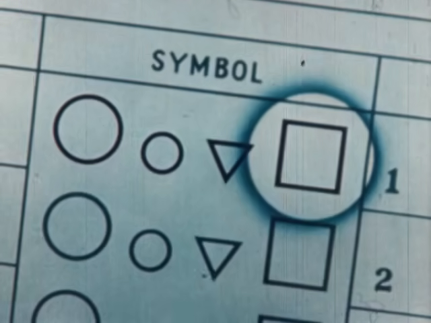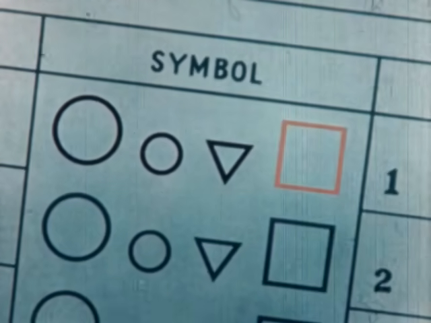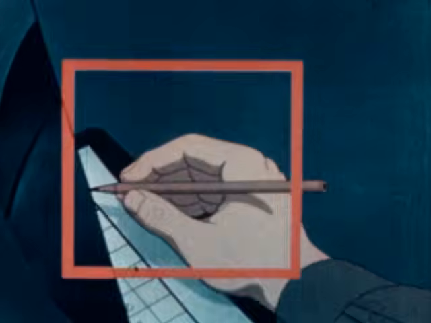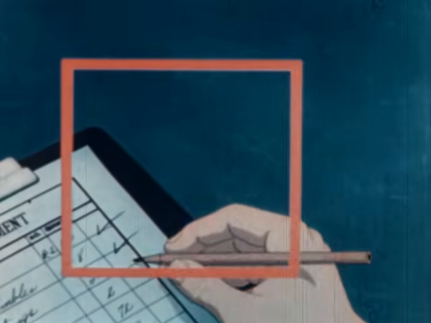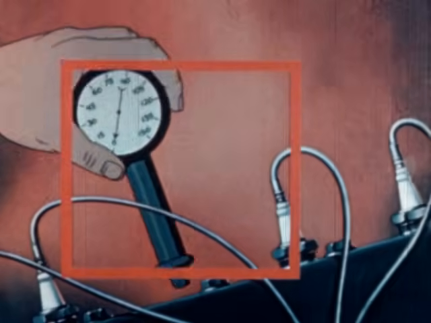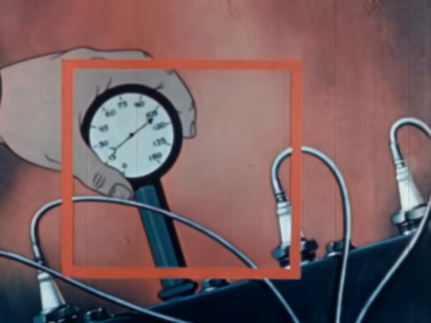Last, we have the square to indicate an inspection, when an object is checked or verified for quality or quantity, but where no change is made, such as inspecting a rifle, a requisition being checked, verifying the tolerance of an airplane part, a questionnaire that is proofread, testing a motor, or even a mess sergeant tasting the soup to be sure it's properly seasoned.